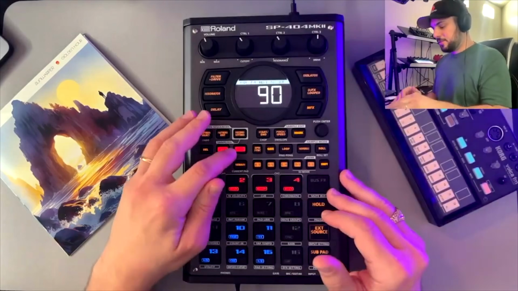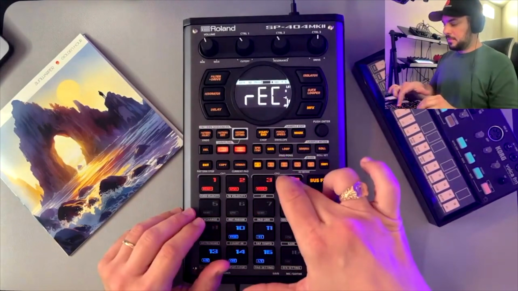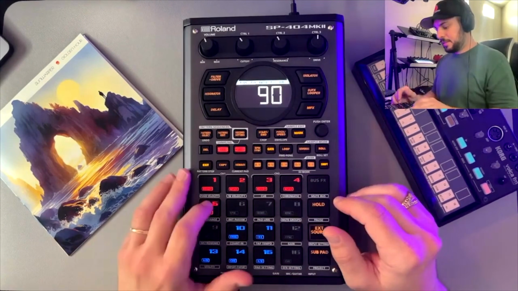But that does get us over to resampling. Now, resampling is a very interesting method because it means you can record whatever sounds you have in your sampler or DAW and re-record them with the effects you've baked in.